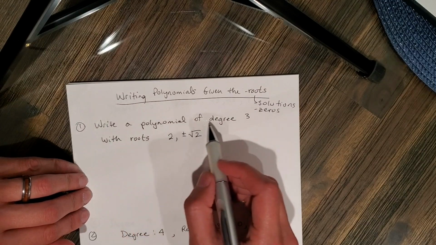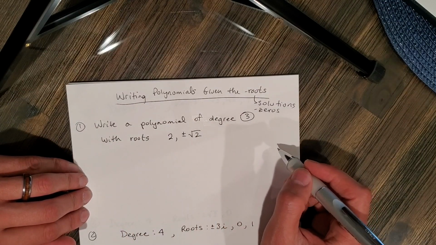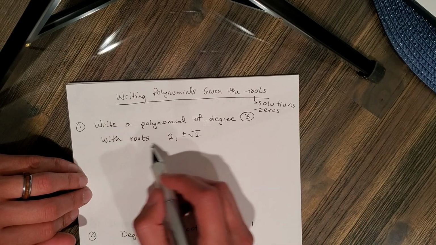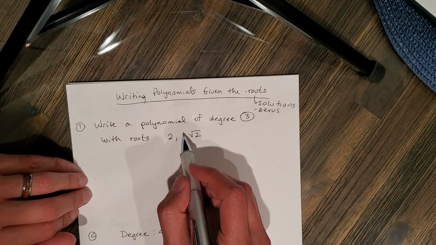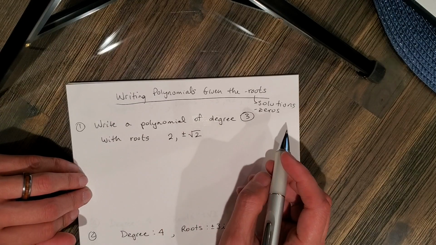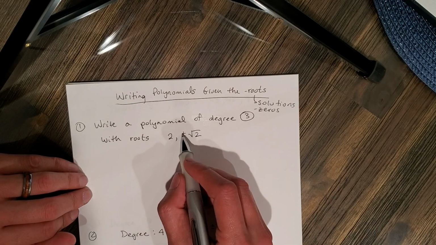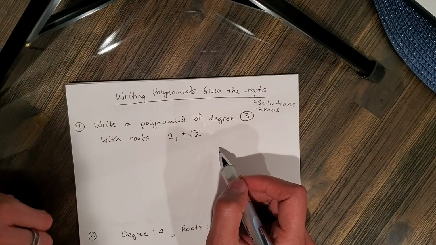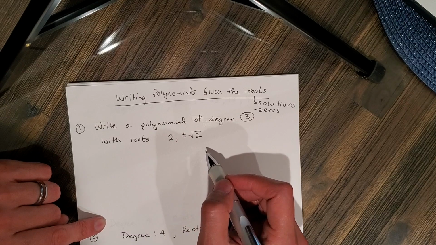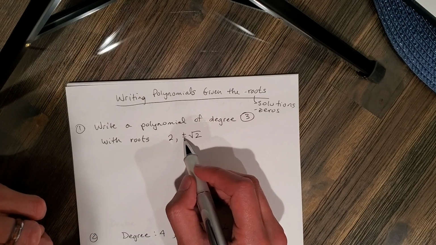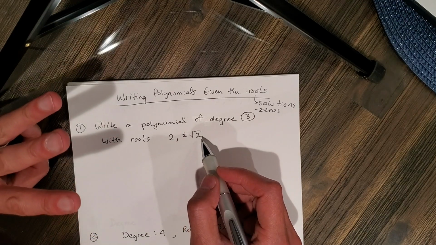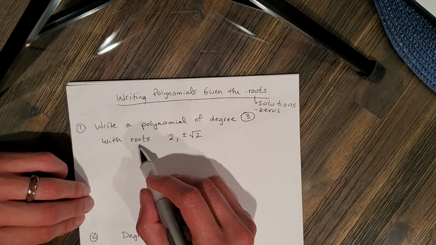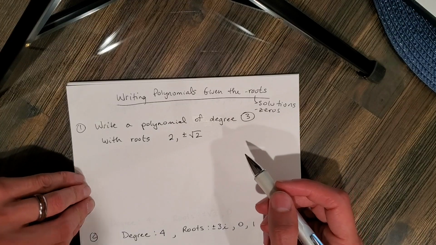It says here, write a polynomial of degree 3. That means our final polynomial will be x to the third power with roots 2 and then plus or minus square root of 2. Notice here, let's count the roots here. We have a 1, 2, 3. In other words, we have the positive 2, which counts as 1. We have the positive square root of 2, that's 2. And then the negative square root of 2, that's 3. So 3 total distinct roots. Okay, distinct meaning there are no repeats here.